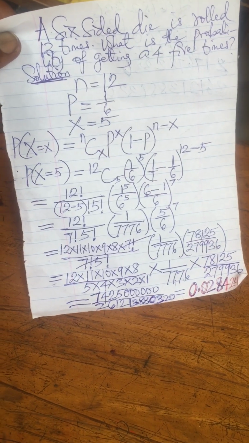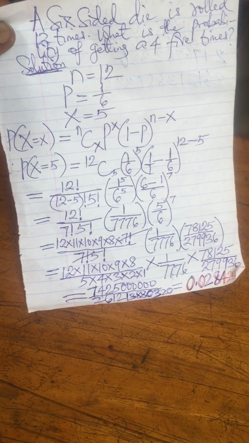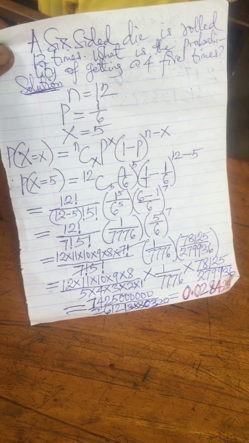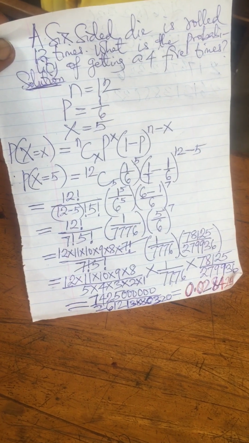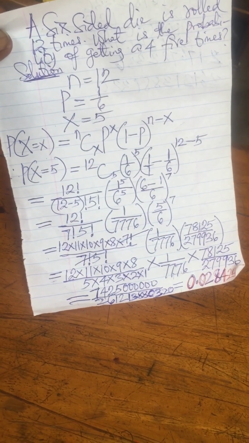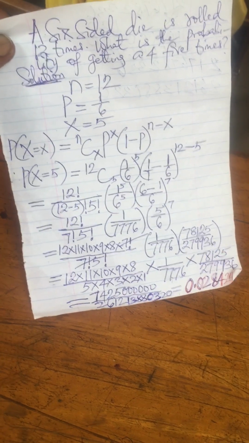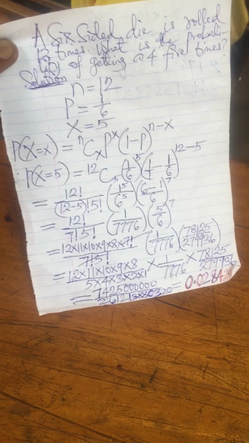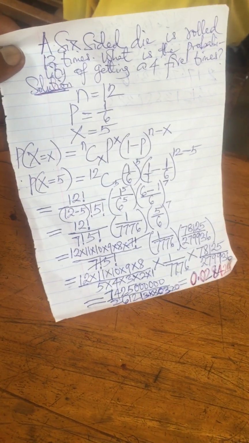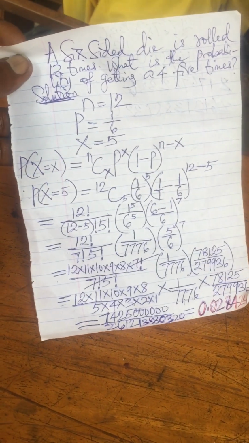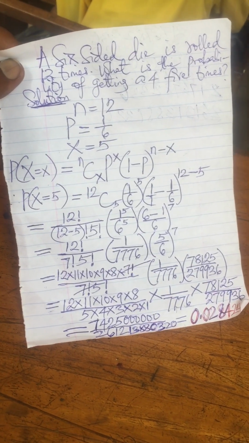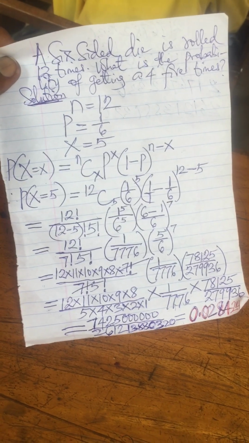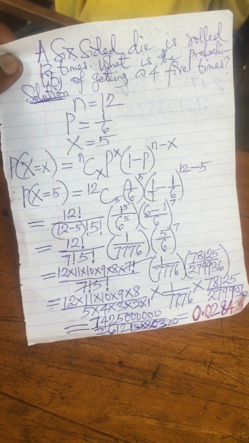So if you want to solve this now, I have given you n equal to 12. That is the number of times that you are having the die being rolled. N is 12. And for a die to be cast once, that means you are having the probability to be 1 over 6. That is why I am putting P equal to 1 over 6 there. And you can see where I have written X equal to 5. Are you getting it? That is the probability of getting a 4 5 times. That is the 5 times you are having the X is 5.